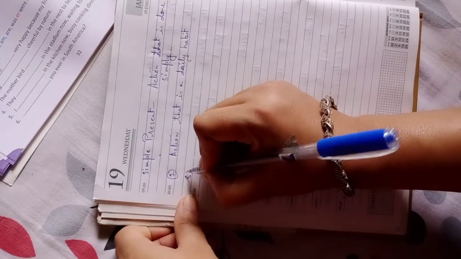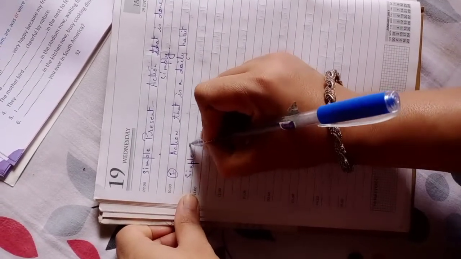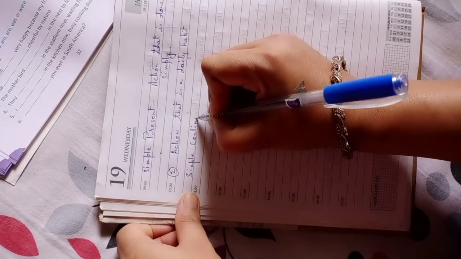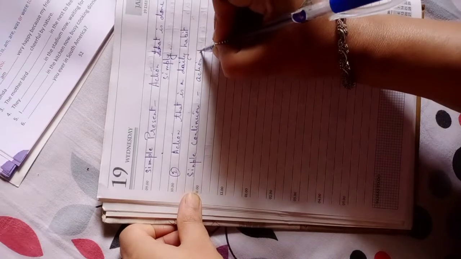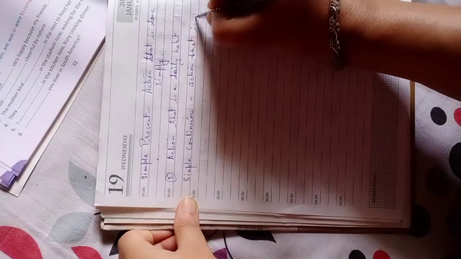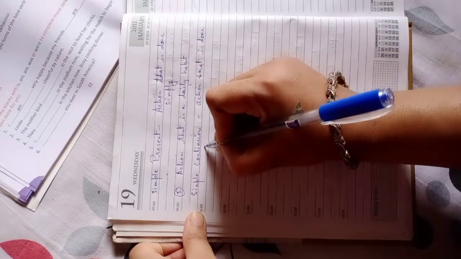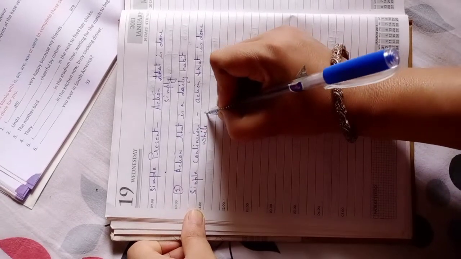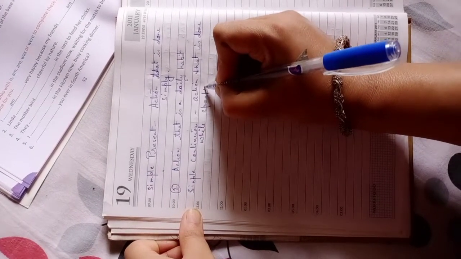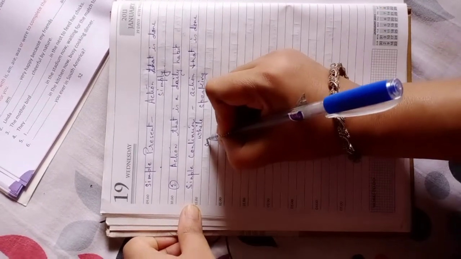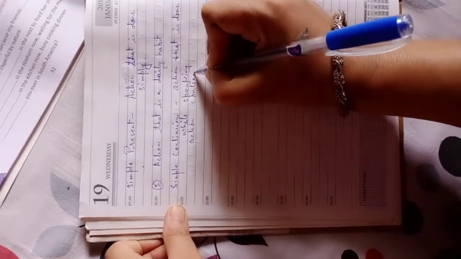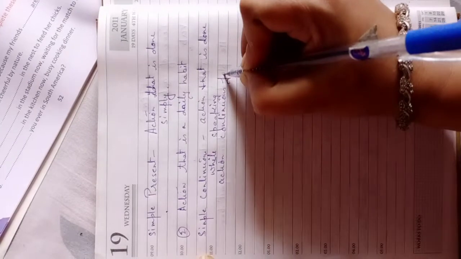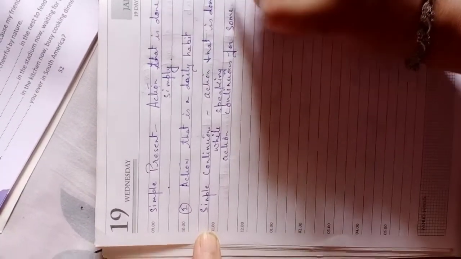Now in simple continuous, it is the same, action that is done while speaking. You can say action continues for some time.